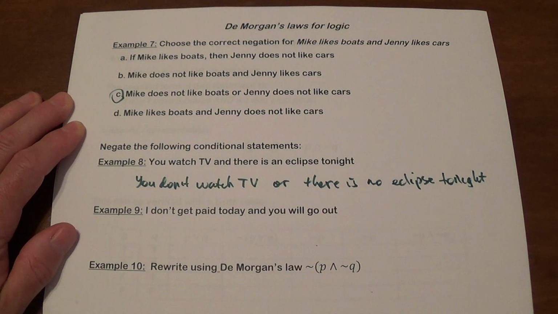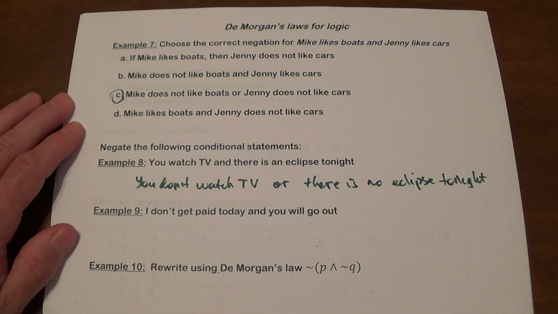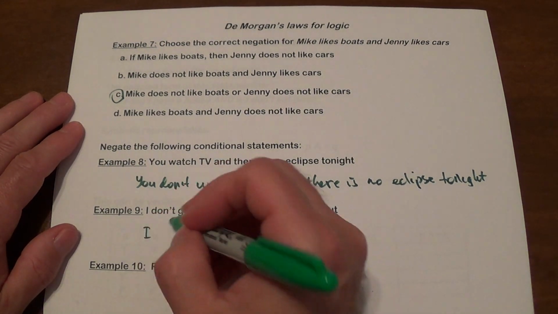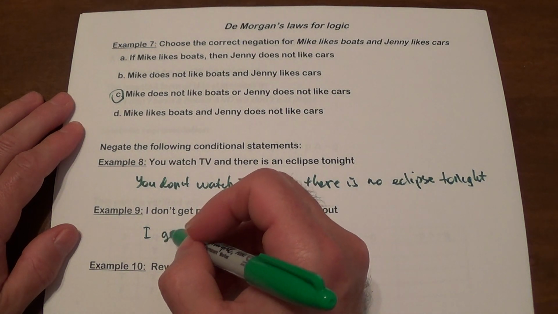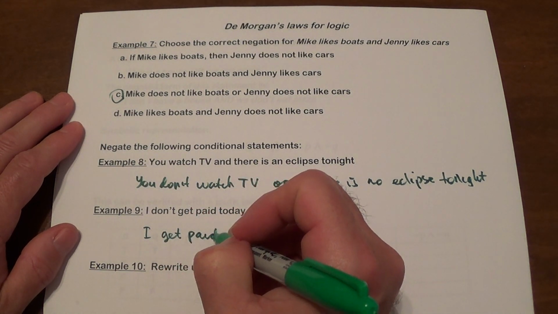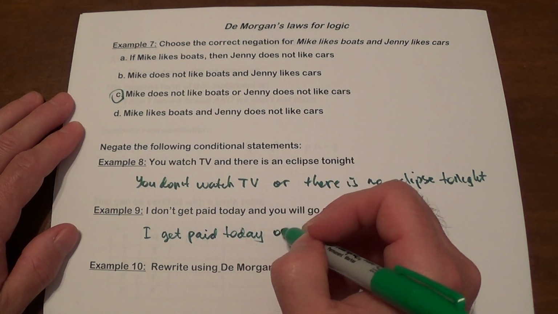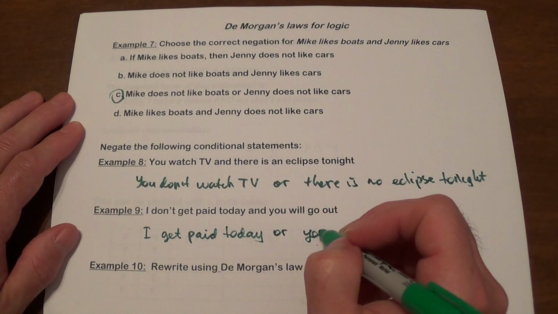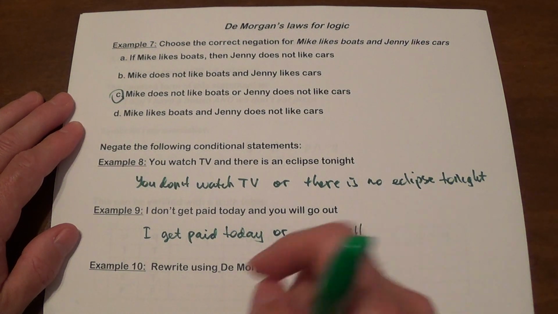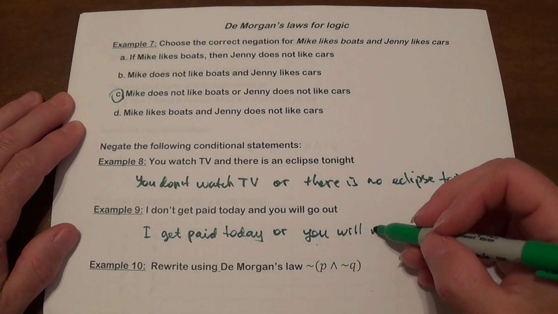Example 9. I don't get paid today and you will go out. I don't get paid. I get paid today. Or you will what? Not go out, right?